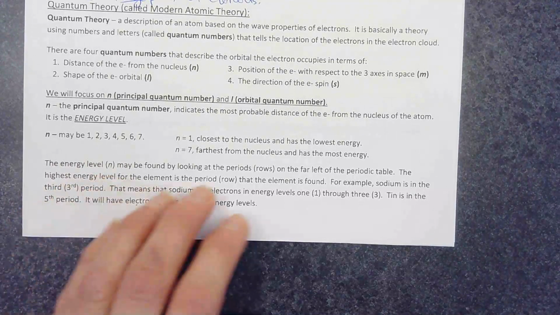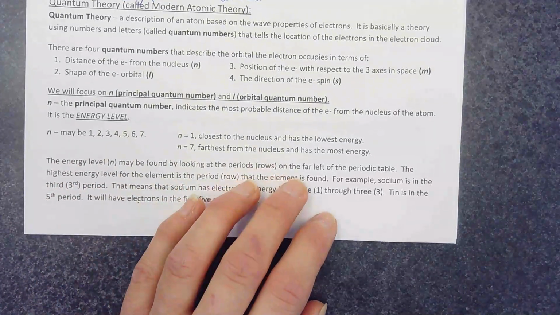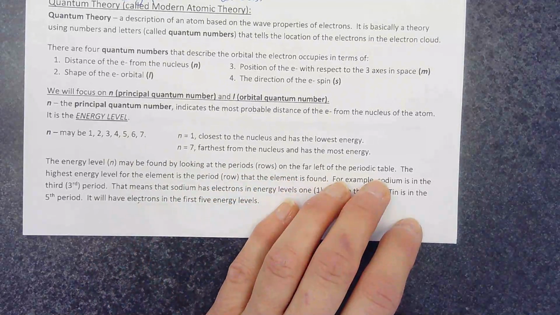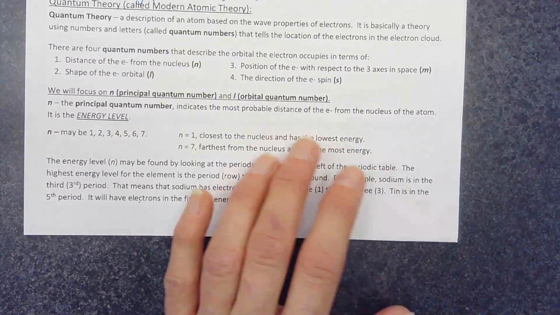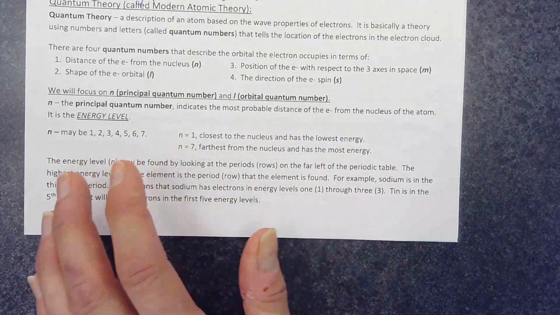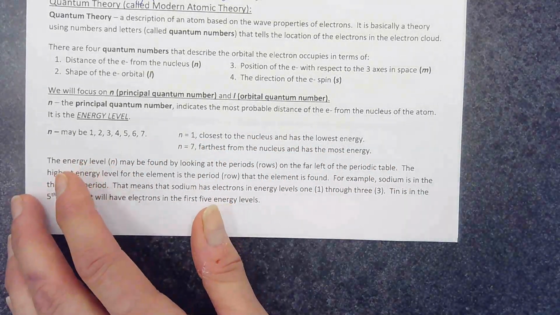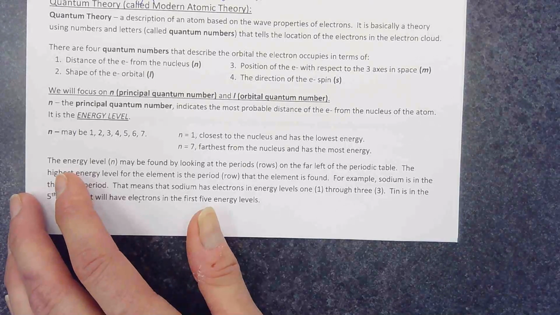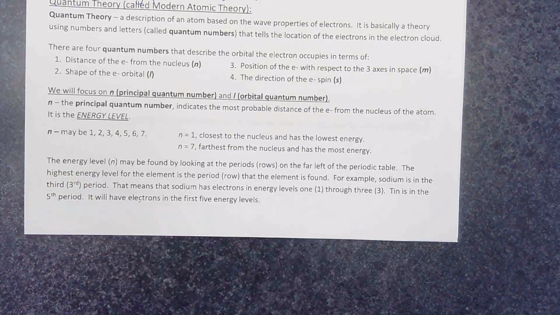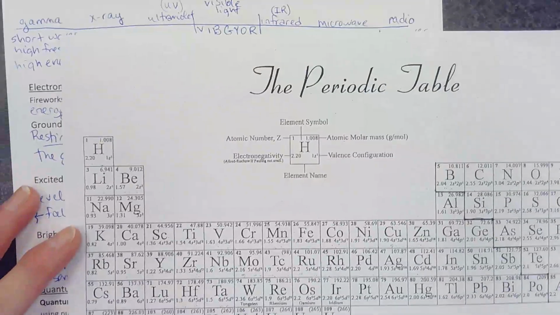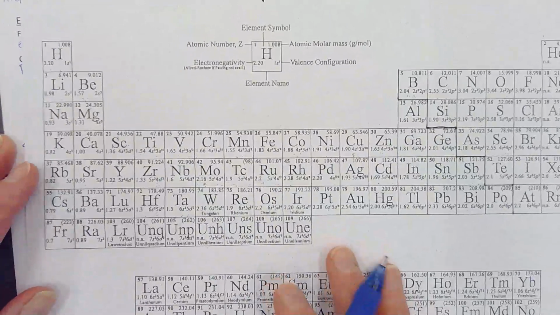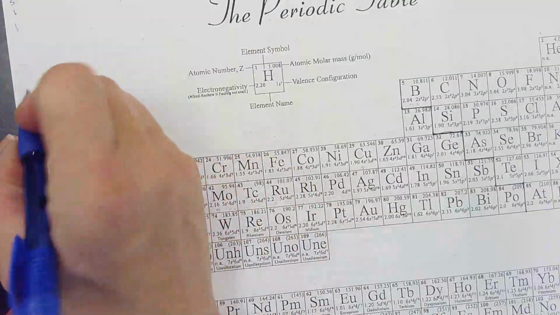Good. How do you know what the energy level is? The energy level can be found by looking at the periods, or the rows, on the far left of the periodic table. We've already done this on another periodic table, but you've got a clean periodic table. Label your periods on your periodic table right now. How many periods are there? I already told you, folks. 7.